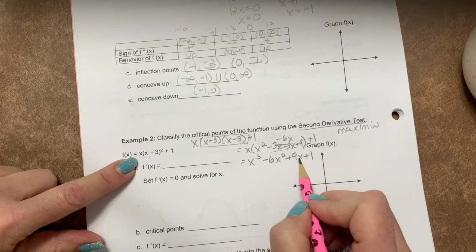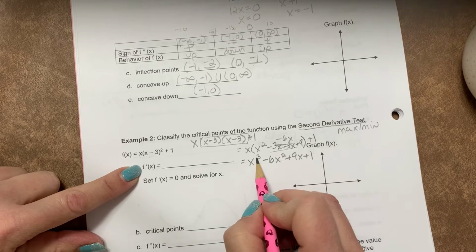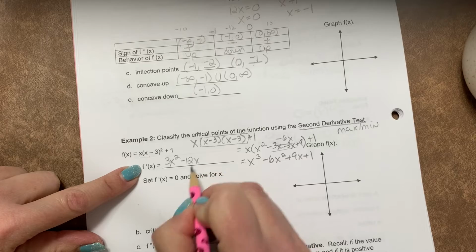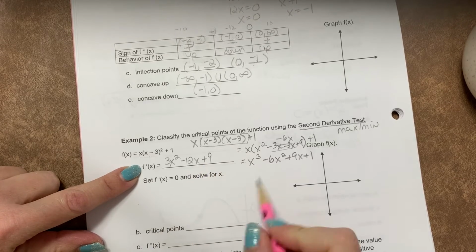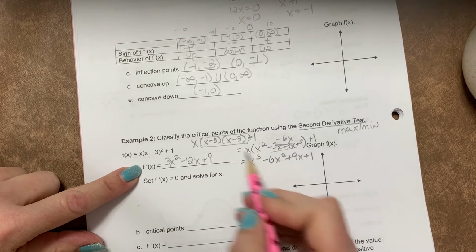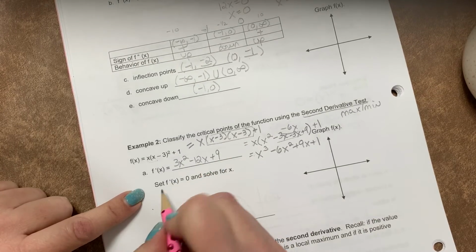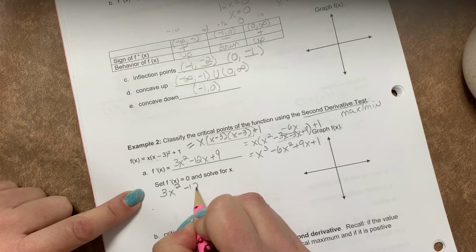Okay, so here's our original f of x. So the first derivative is 3x squared minus 12x plus 9. And I think that's faster than product rule. So now we're going to set the first derivative equal to 0.